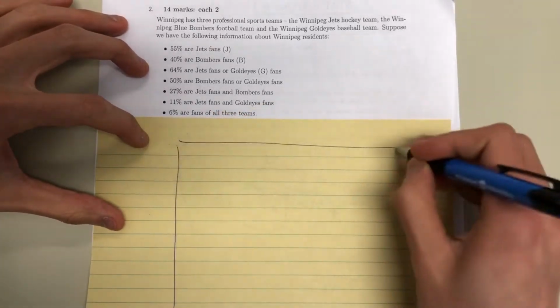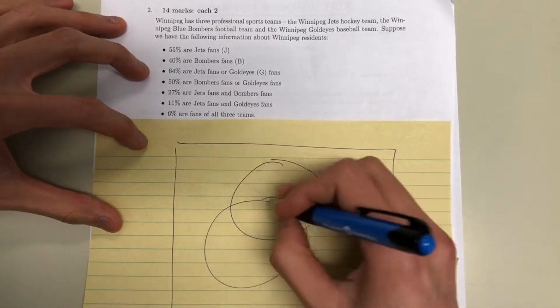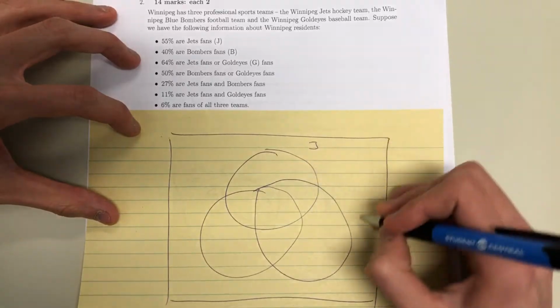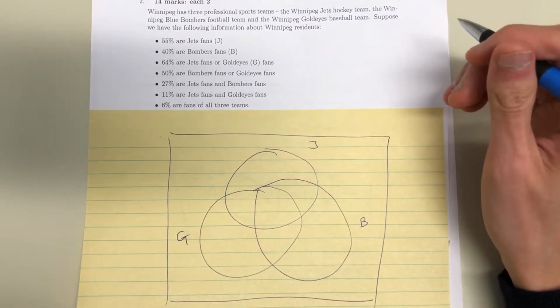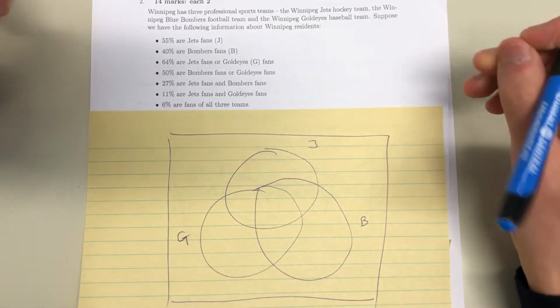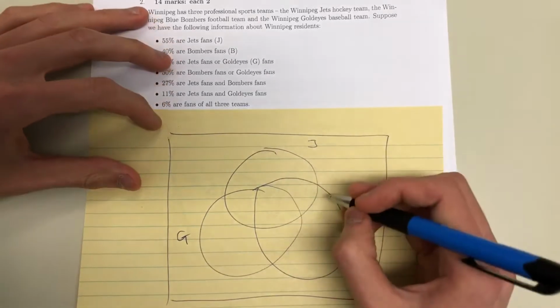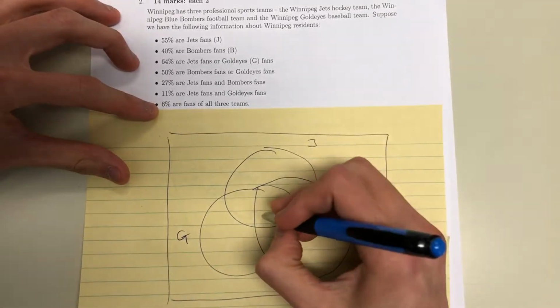For any Venn diagram question, we should draw the 3 Venn diagrams if we have 3 different events: Jets, Bombers, and Goldeye. What I like to do is go from the bottom up. I like to start with the ands and then move up to the ors. So let's start with the probability that they're a fan of all 3 teams, which is 6%.